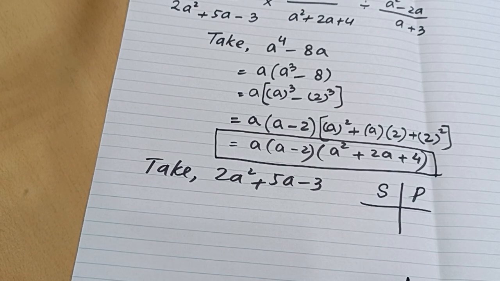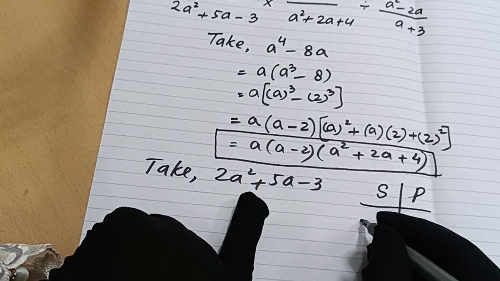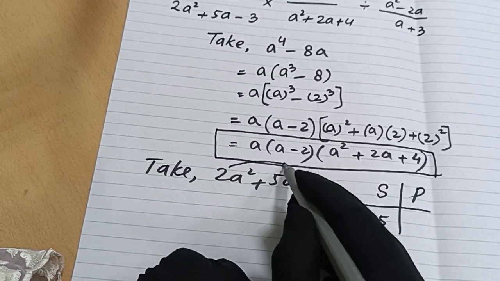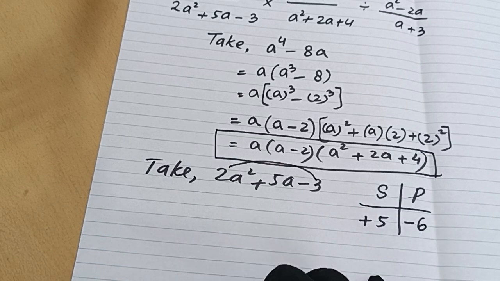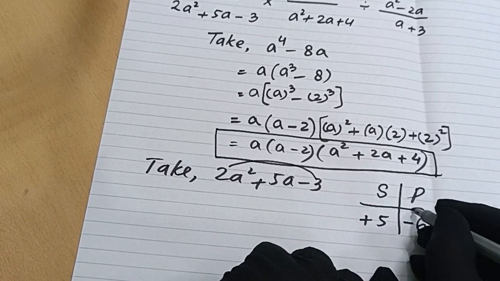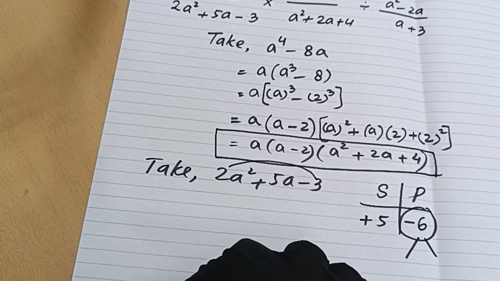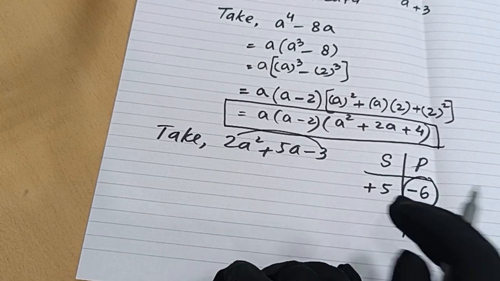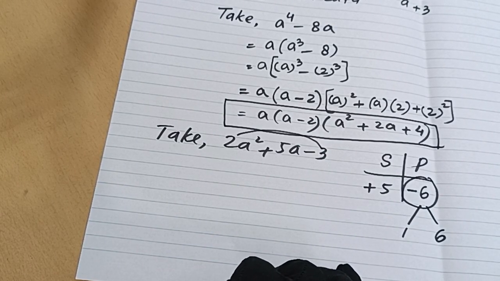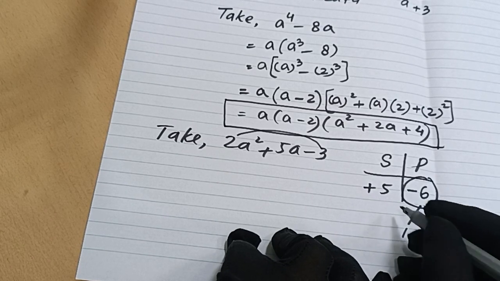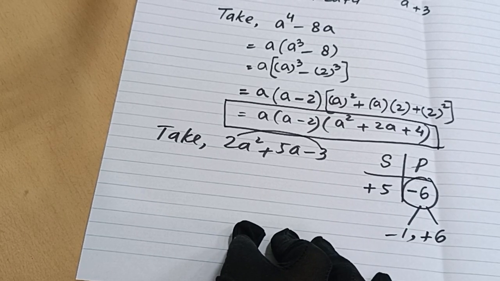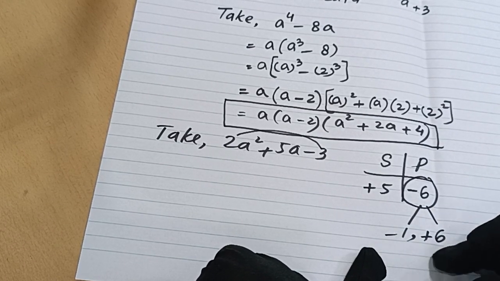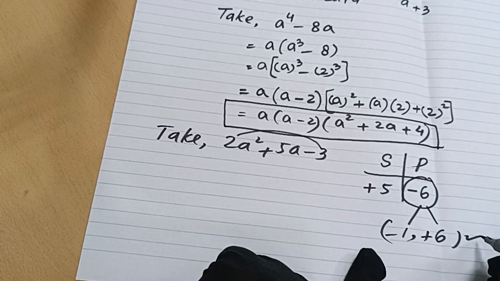What is the sum in this case? The coefficient of the middle term, that is plus 5. What is the product? The product of the first and last term, that is minus 6, which we need to factorize. Which two terms? 1 and 6. In subtraction they can give 5, so they have opposite signs: the bigger number takes the plus sign and the smaller number the minus sign. Check whether the product is also satisfied. Yes, it is, so we can select these factors.